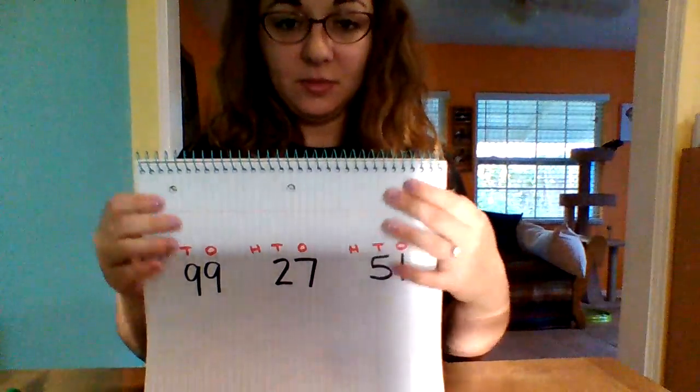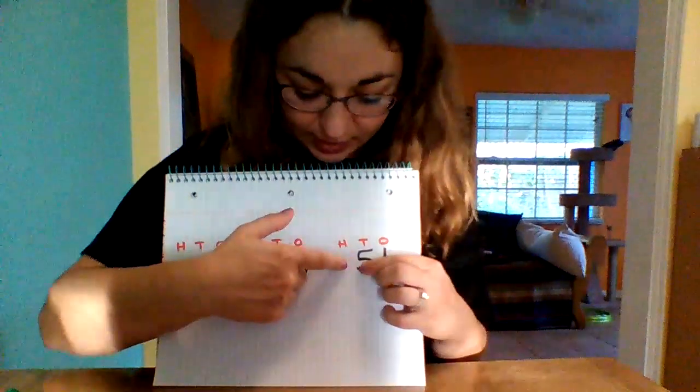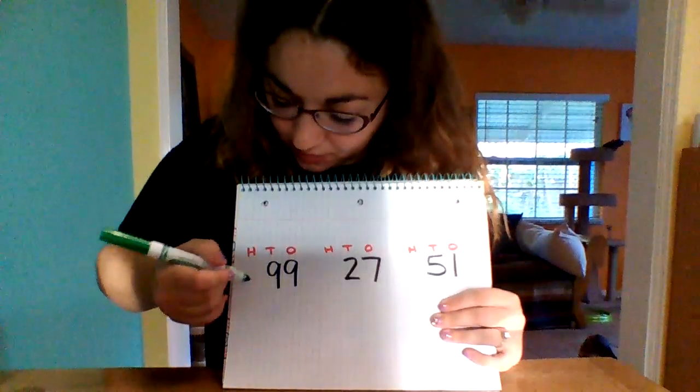Now here's where a little bit more of a challenge comes in. It is possible to round a 2-digit number to the nearest 100. Even though there's nothing in the hundreds place of these numbers, we can still round them to the nearest 100, and you can use the rounding wrap to do it. It's just a little different. Find the place value, circle that digit. Nothing in it, but that's okay.